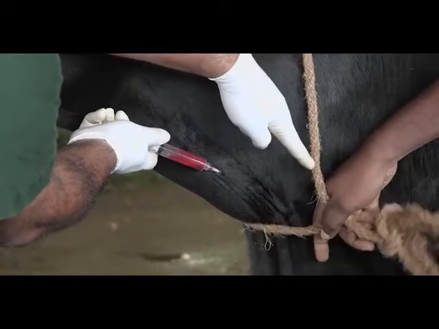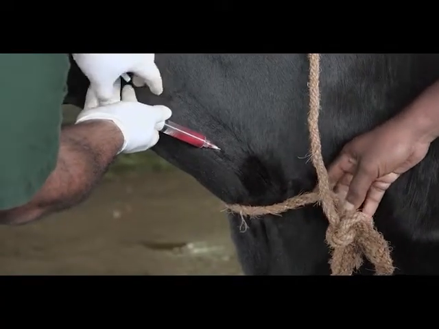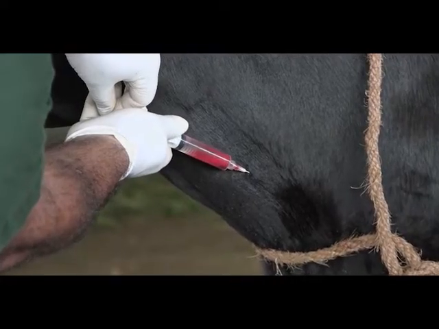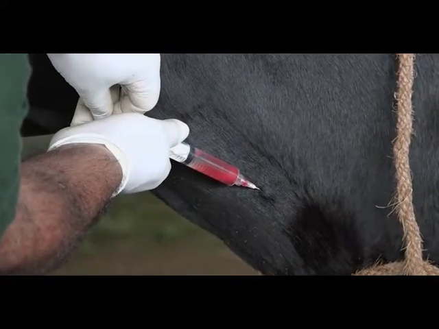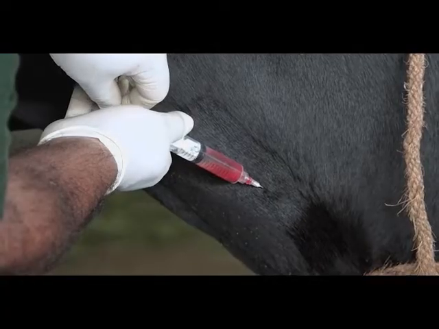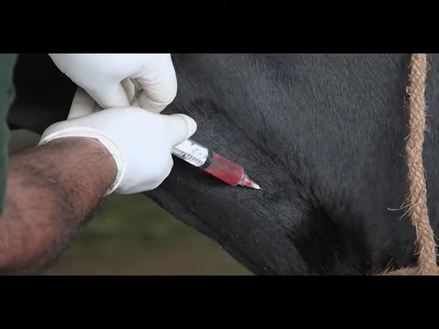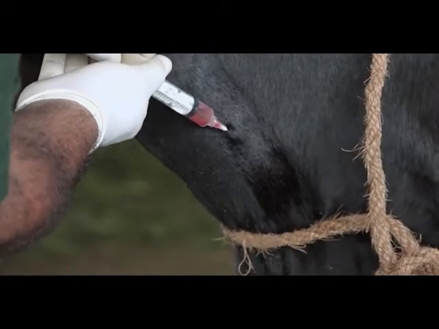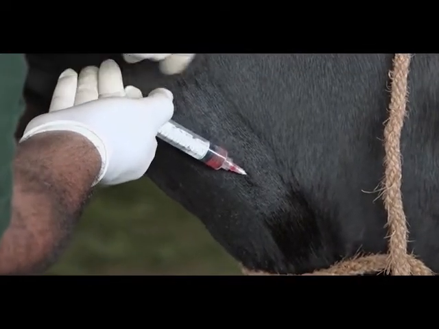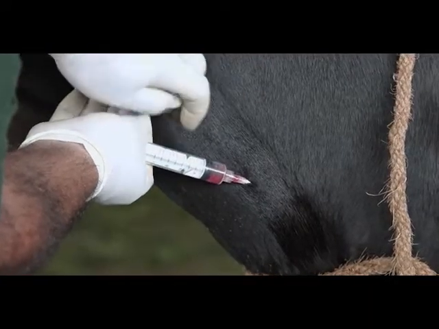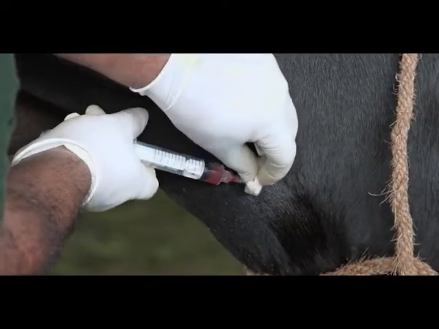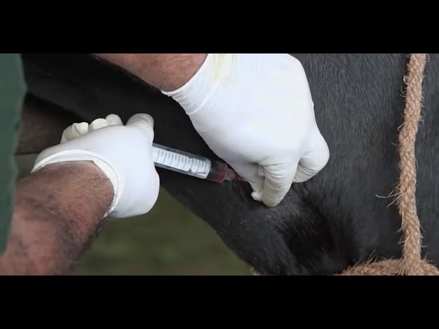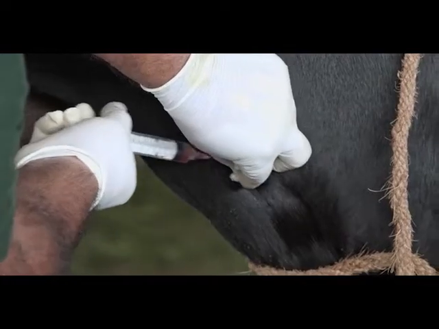Before pushing the plunger, relax the rope to let blood flow. When you are administering an IV injection, direct the needle towards the heart. If you are drawing blood, you may direct the needle towards the head of the animal and not in the direction of the heart. Make sure not to direct the needle at a 90-degree angle to the skin surface, in order to avoid the structures lying below the jugular vein in the jugular furrow.